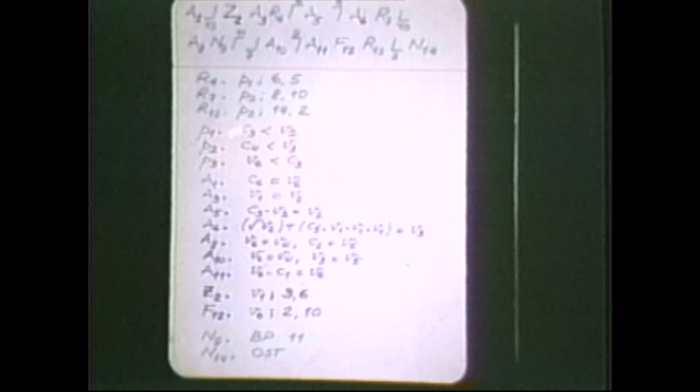This is a relation statement, says if C3 is less than V2, go to 6, otherwise to 5, and so on. Ust means stop. Okay, next slide.